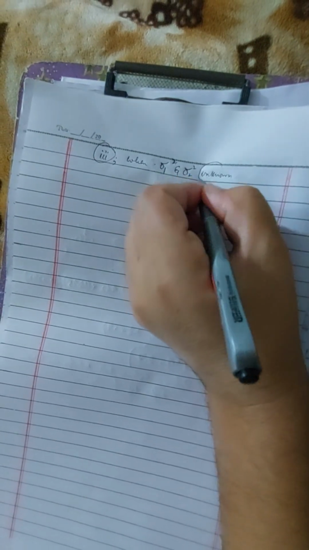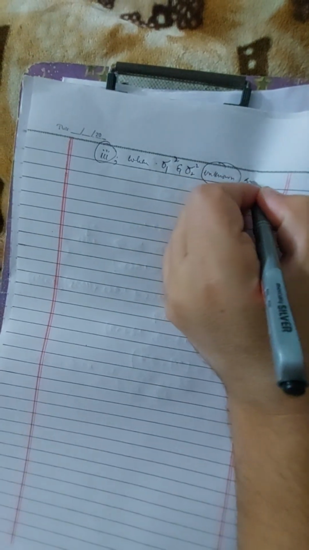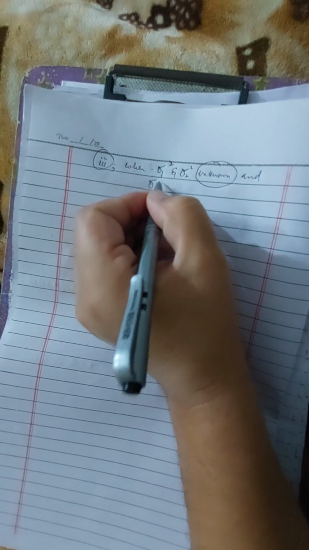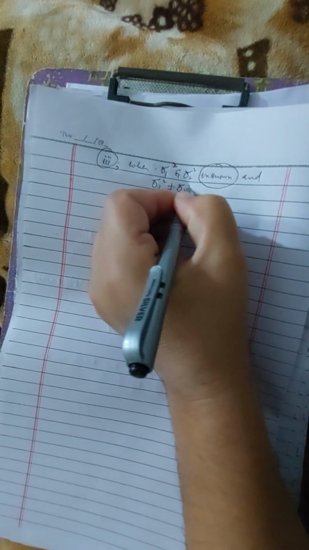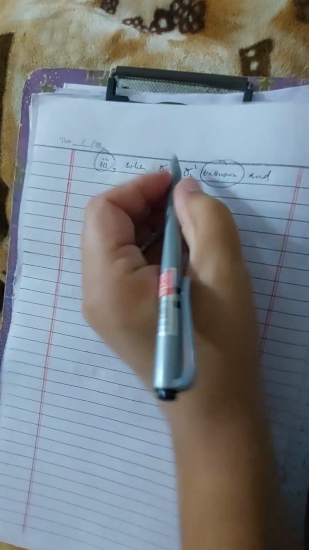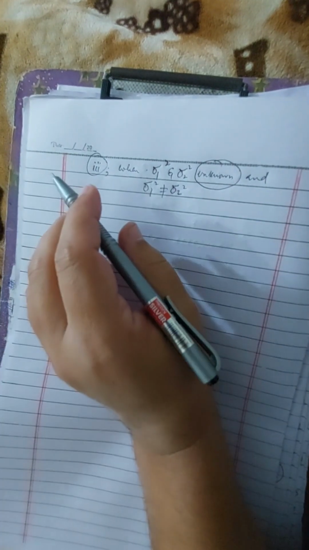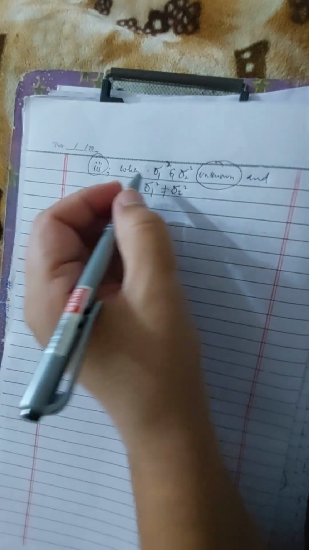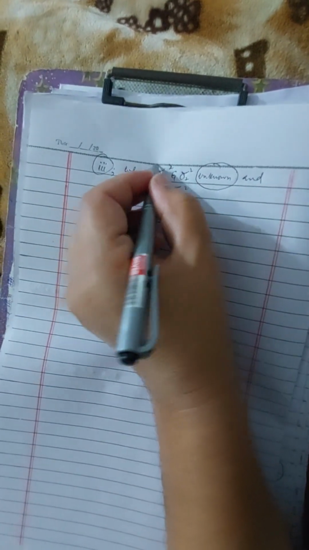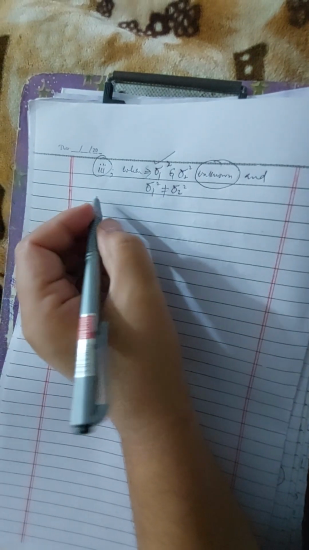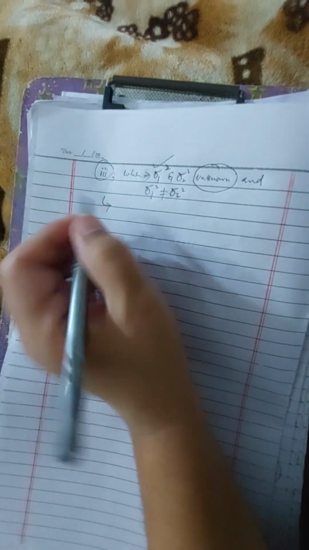Okay, we don't know about the population variances, and both are not equal to each other. Both are unknown and not equal to each other. So whenever we don't know about the population variance or population standard deviation, then we use the t table.